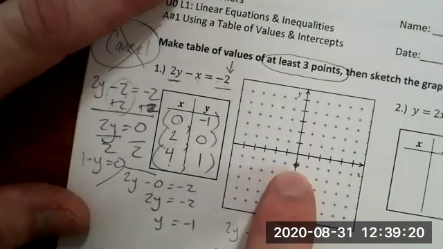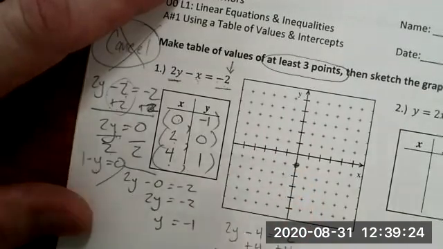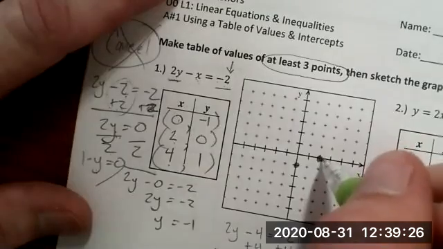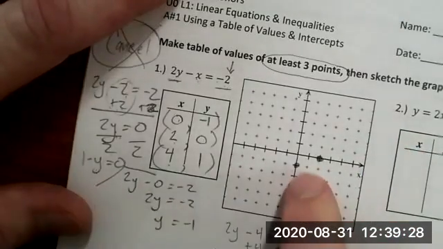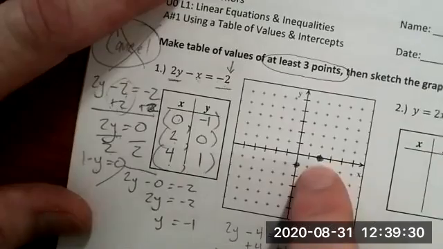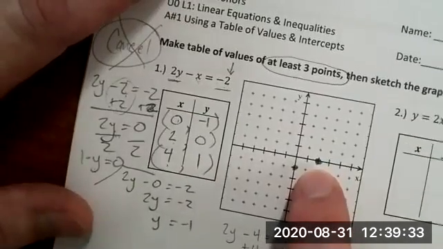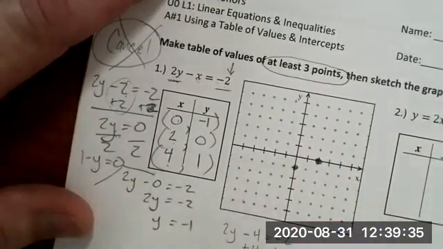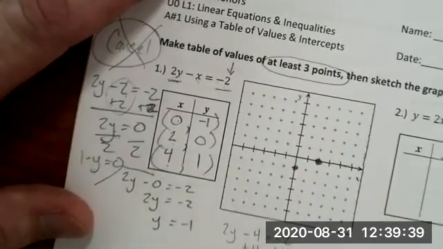The reason that we plot at least 3 points is very simple. There are an infinite number of lines that could pass through this point, which means 1 point is not enough. There is exactly 1 line that will pass through these 2 points. However, if I do not plot a 3rd point, I have no way of knowing if my line is correct.